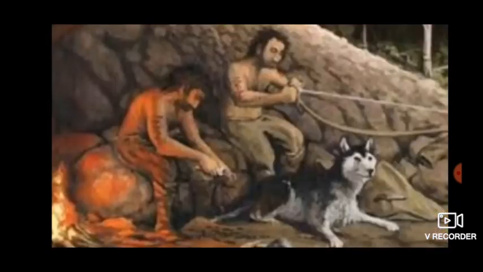Then in the sixth lesson, we have seen that the dog was domesticated in the Middle Stone Age. The dog is the first animal to have been domesticated. Dogs were used to help with hunting in the time of the Middle Stone Age. The goat and sheep were domesticated next. That means after dog, the next animals that were domesticated were goat and sheep.